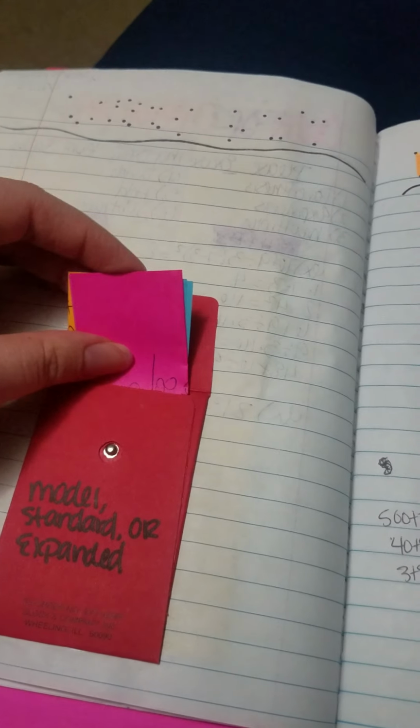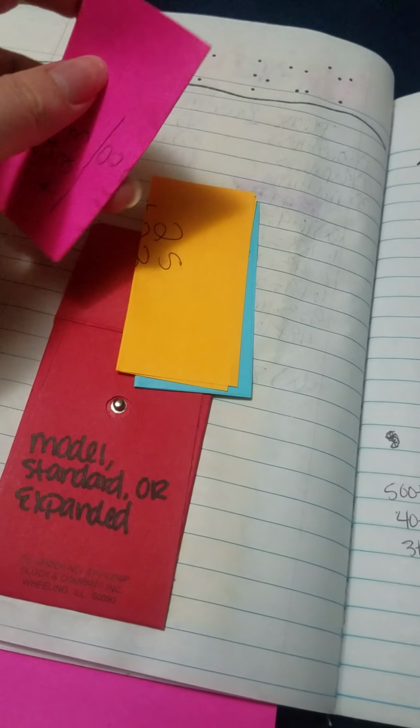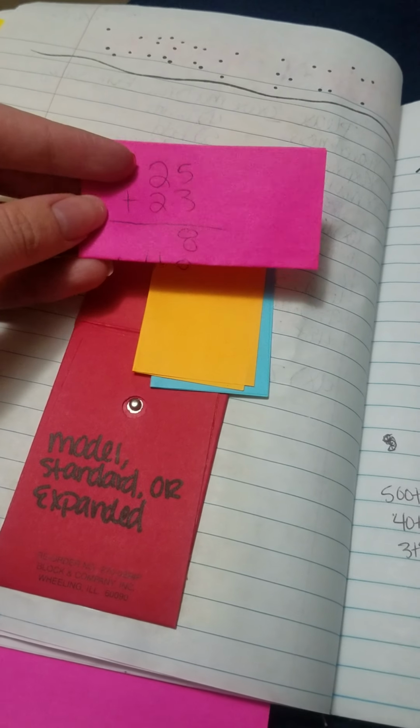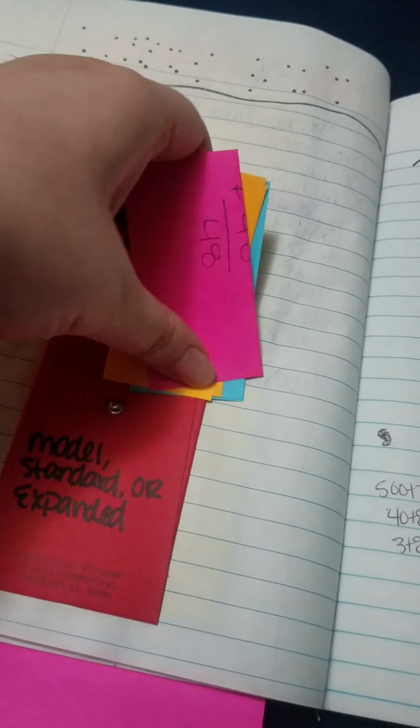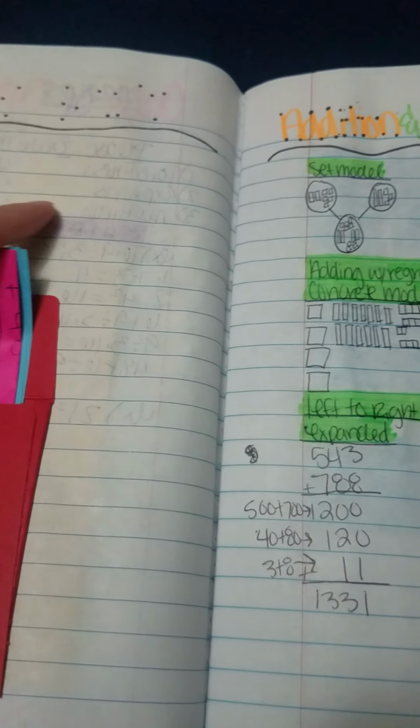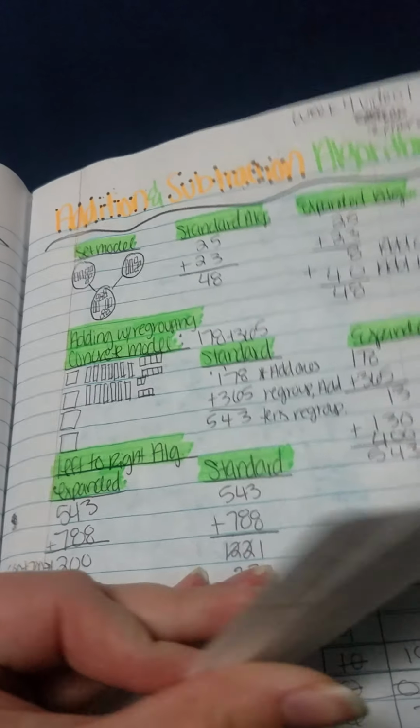I have all of the different models and the types here with different examples of each one, such as 25 plus 23, which is the expanded form, and just all different types there to help me remember.